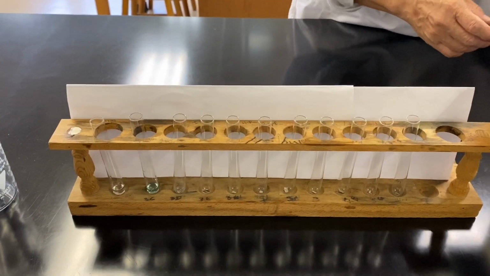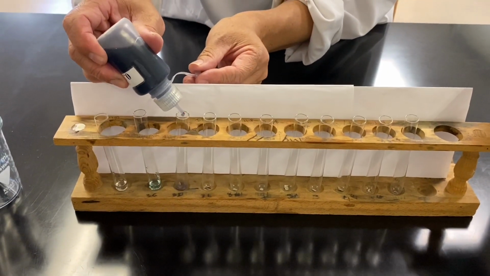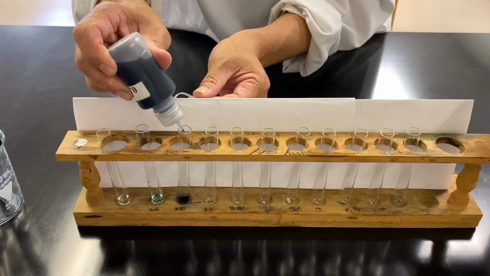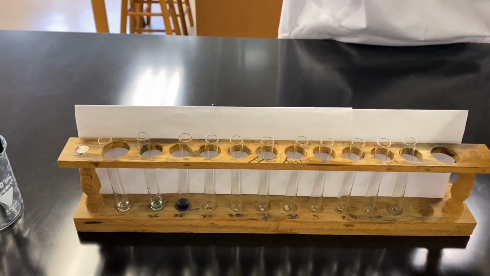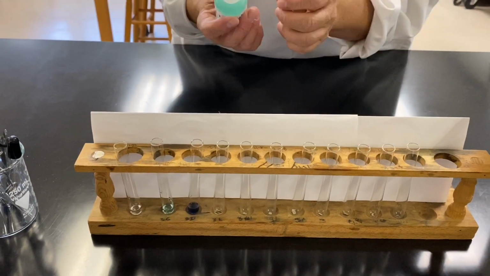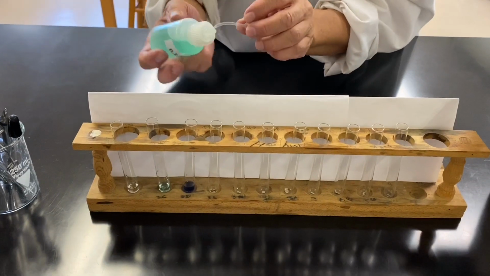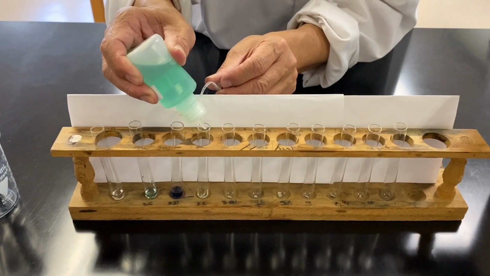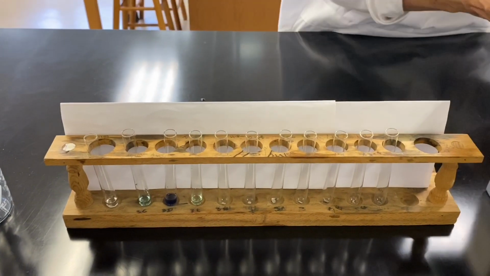Copper 2, and then chromium 3. If you add two drops too many or two drops too few, that's fine too. Beautiful.